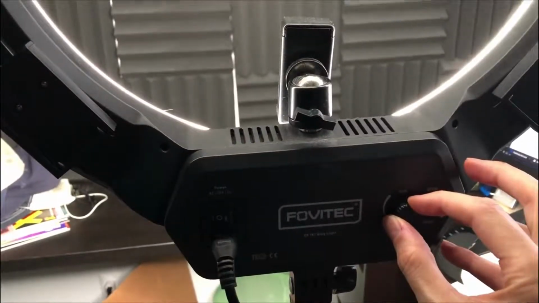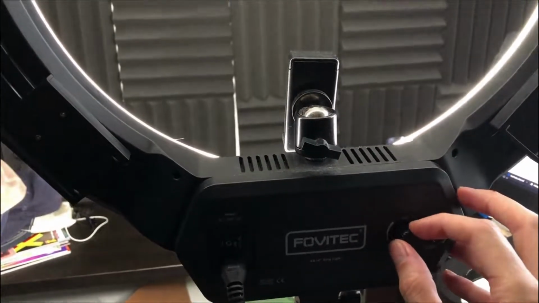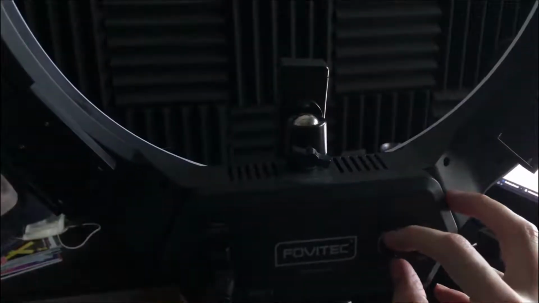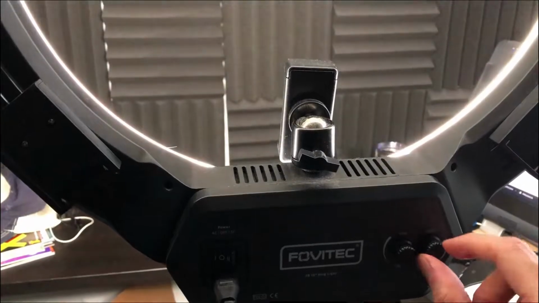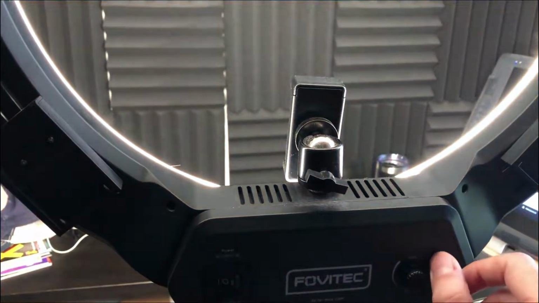Here are the controls for the ring light. This control is for dimming the light to whatever setting you need. You'll notice the light gets really dim if you turn it counterclockwise. This control is for the color of the light. If you turn it counterclockwise, it will turn an orangish color. For most of my needs, I'll stick with white.